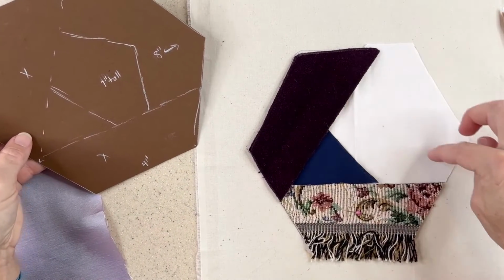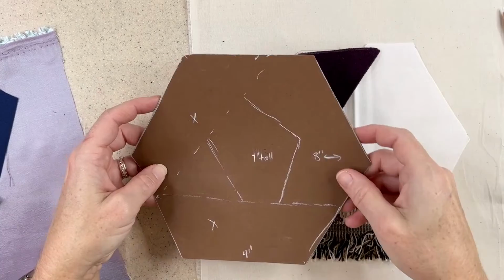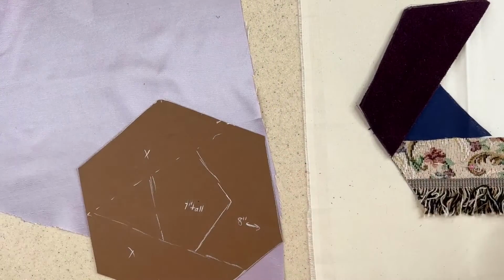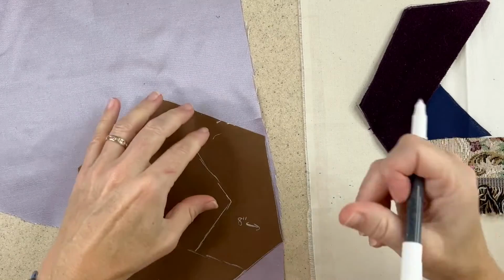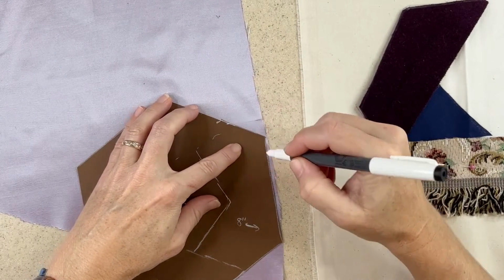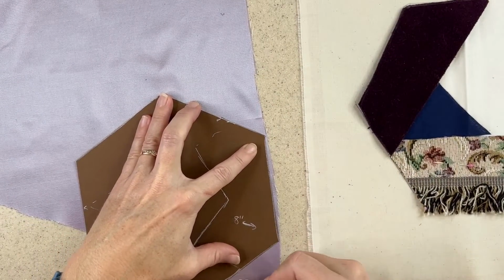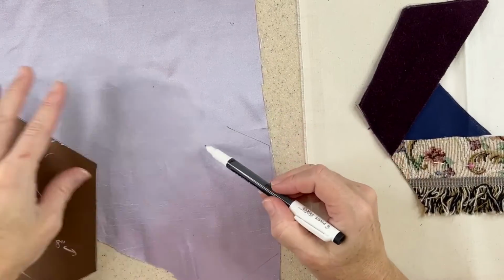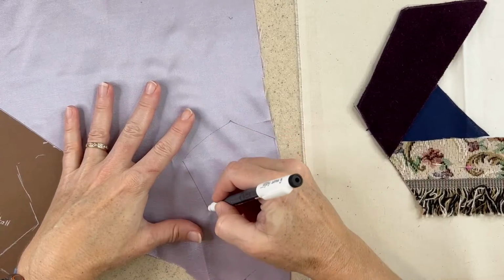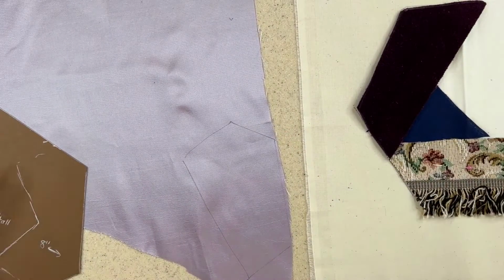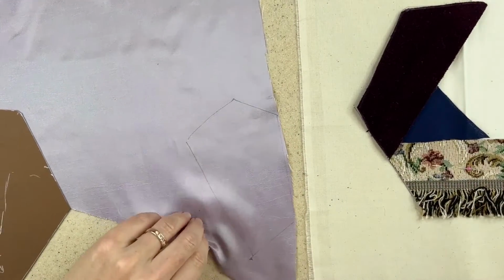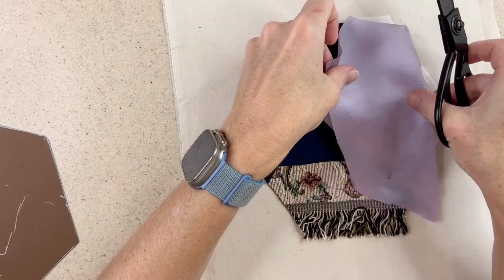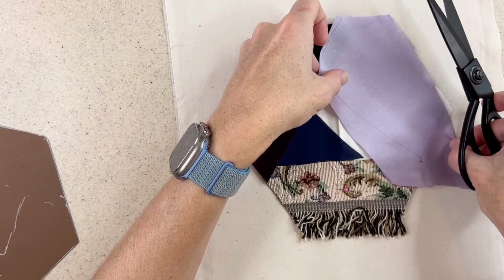Now I want to add 2 more pieces to here and here. I'm going to come here on this piece of satin. I'll cut 1 piece here, making it much larger than I need, and then I'll trim it as I go. So that's coming along like that.